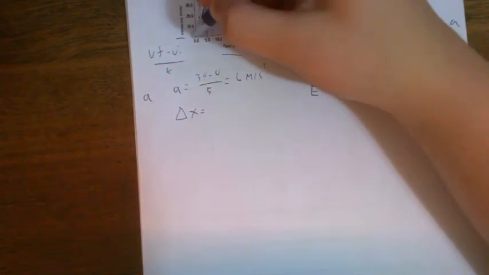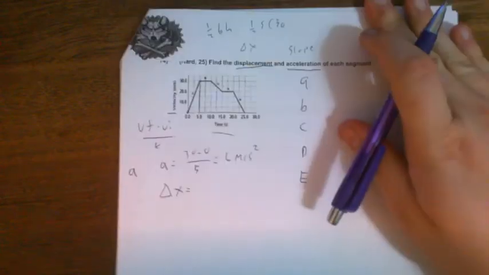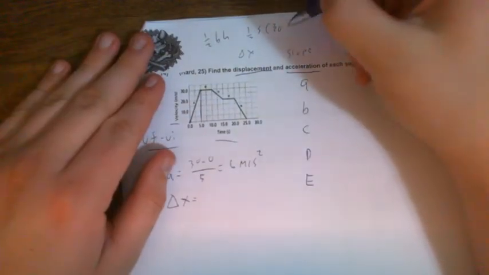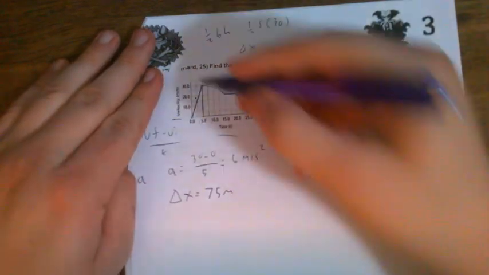So here, this is a triangle, right? We want to find the area under the curve. This is a triangle, so the formula for area of a triangle is 1/2 base times height. So that's 5 seconds is our base. Our height is going to be 30. So that's 1/2, 5 times 30, which is 15 times 5, which is going to be 75. So delta X is going to be 75 meters. So that's how we do it for A.